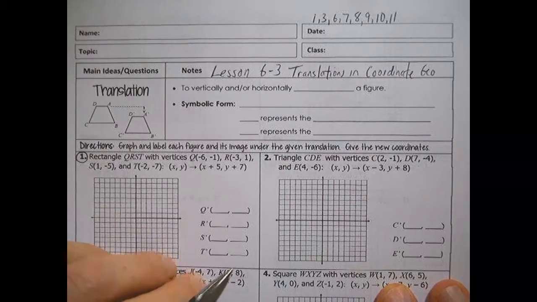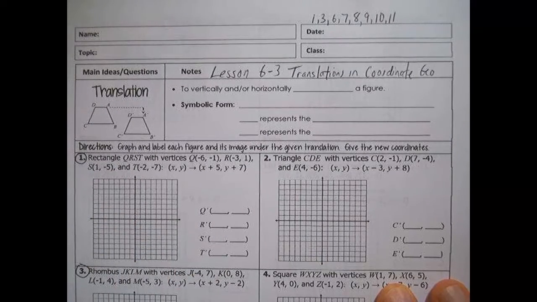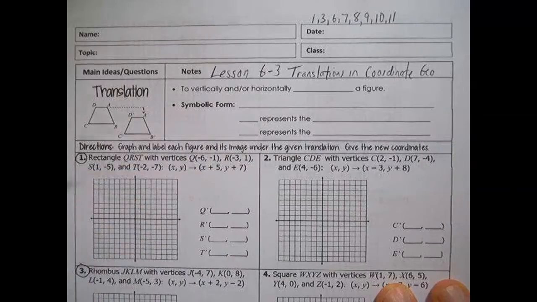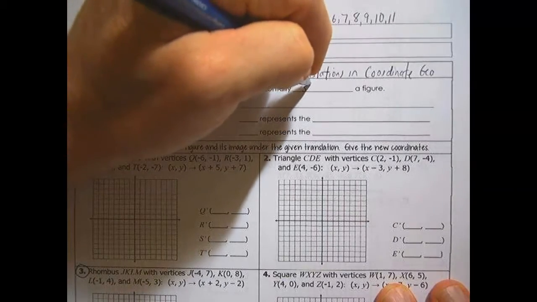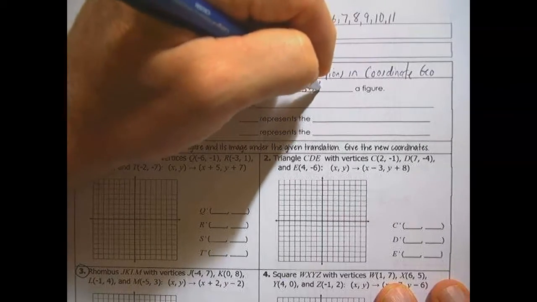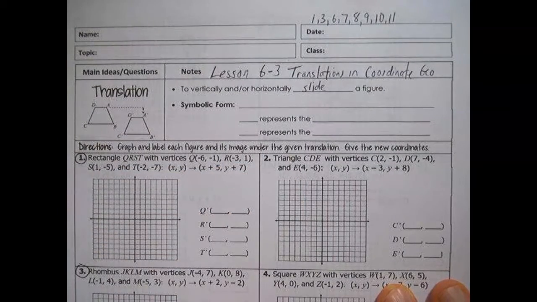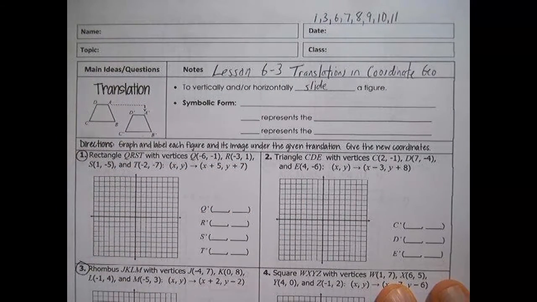Okay, so first of all, another way to think of the word translation is to vertically and/or horizontally slide a figure. We're sliding it. And just to emphasize again, when we translate or slide something, we don't turn it, we don't rotate it, we don't reflect it. It just slides without changing its orientation at all.